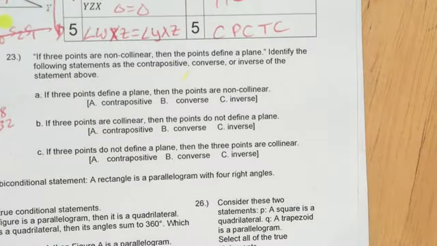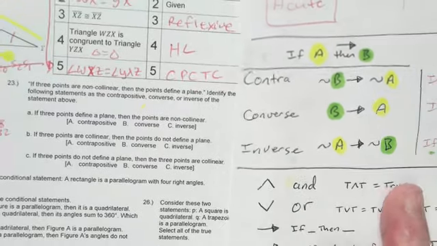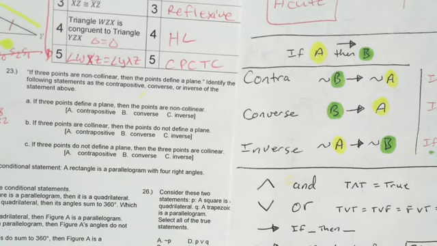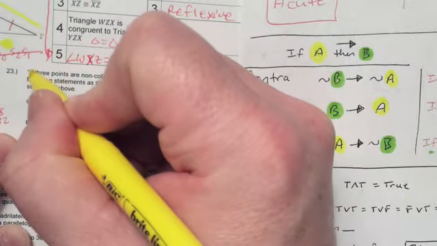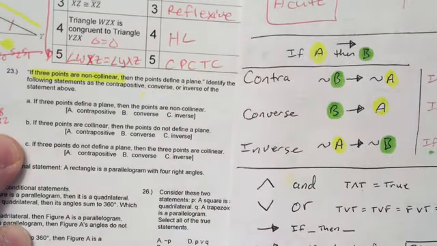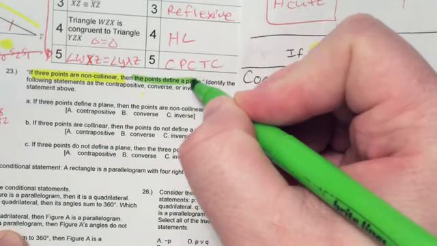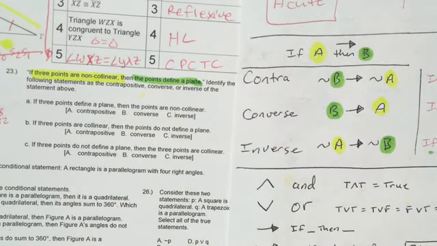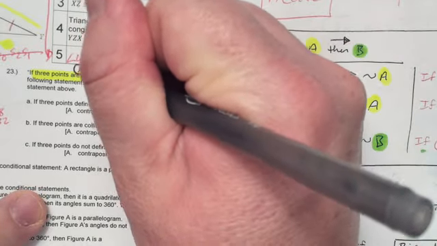All right, so for number 23, okay. Remembering all these rules here that we talked about. So 23, if 3 points are non-collinear. So let's see. If that's my A, then this would be my B. So that's my A, that's my B, right? So this is my A, this is my B.